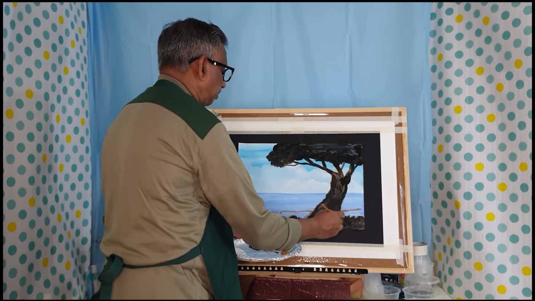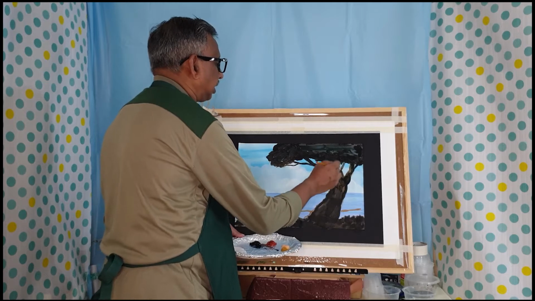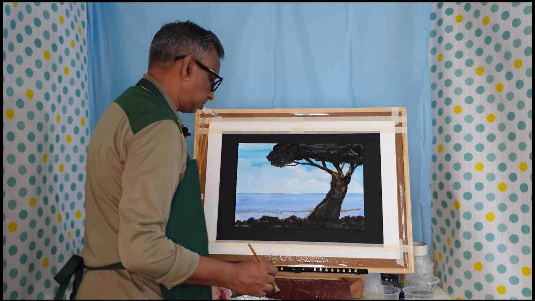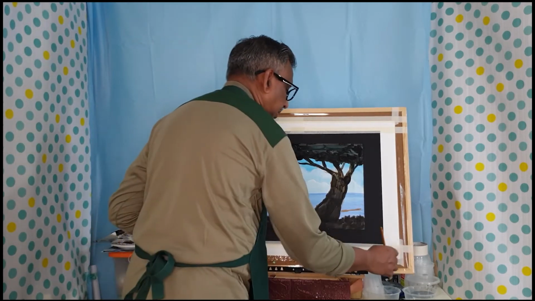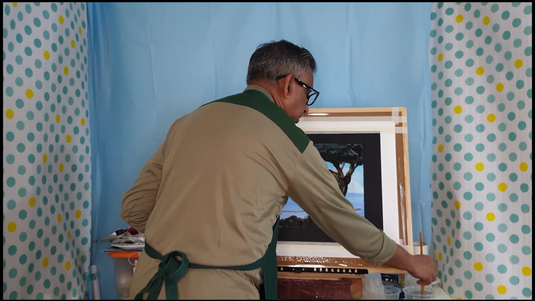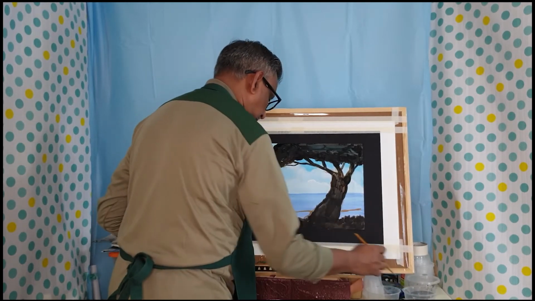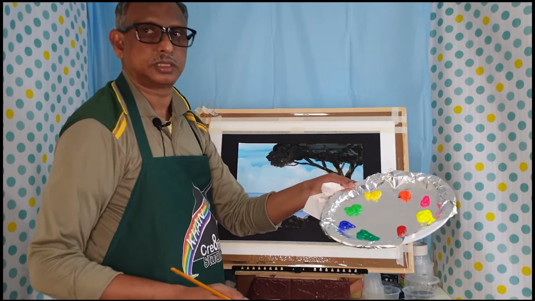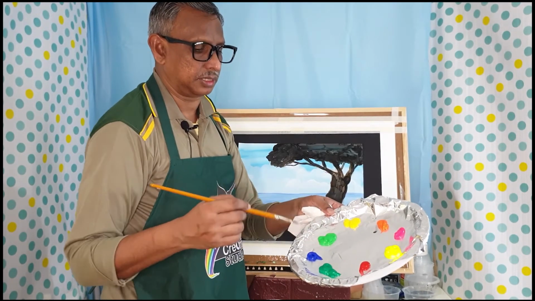While the black is not yet dry, because only then can you do the effects on it, you can either use the same brush or change the brush. Wash the brush nicely. You can use the same brush. Now you are going to touch the green. Now the green here, you see this palette here, I keep all the clean colors here, all the green, and there is no brown here.